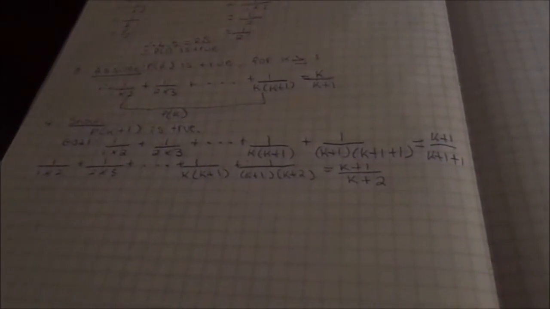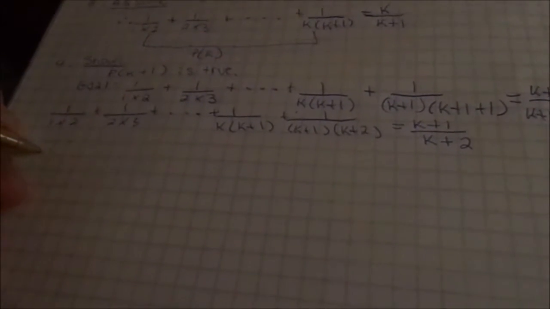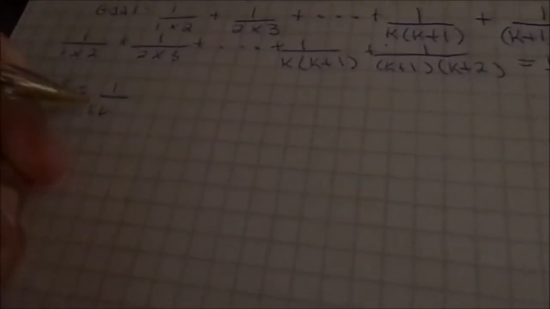Okay, so now I'm going to write everything from the left side. So the left side is 1 over 1 times 2 plus 1 over 2 times 3 plus all the way until 1 over K times K plus 1 plus 1 over K plus 1 times K plus 2.